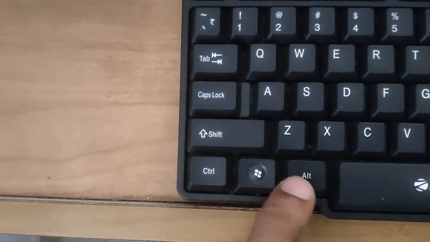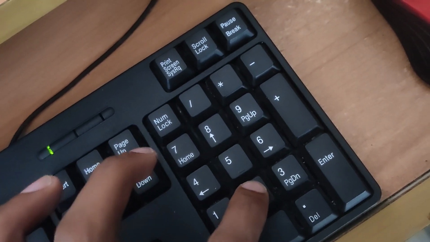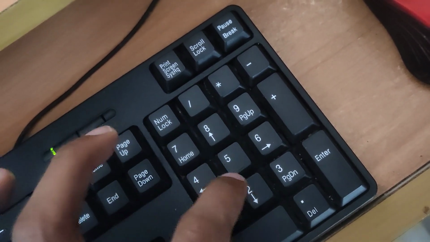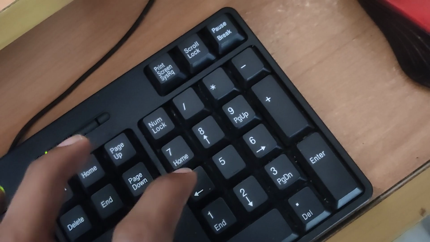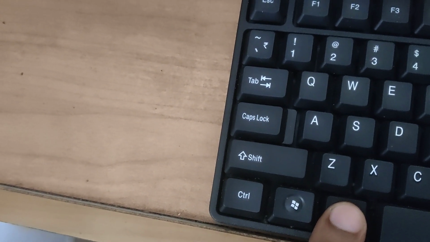I am going to press the Alt key on my left side. So I press and hold this Alt key. I am not removing my finger from this Alt key. At the same time I am going to type 128214. After typing 128214, I release my finger from the Alt key.